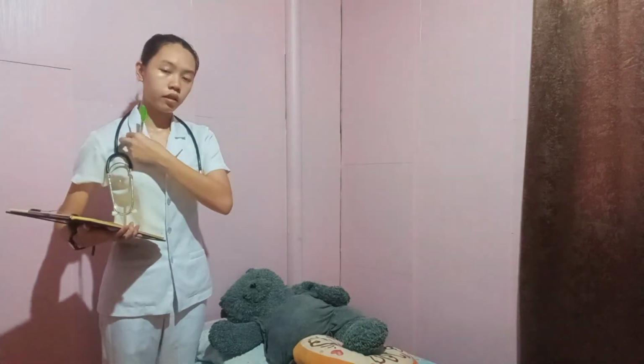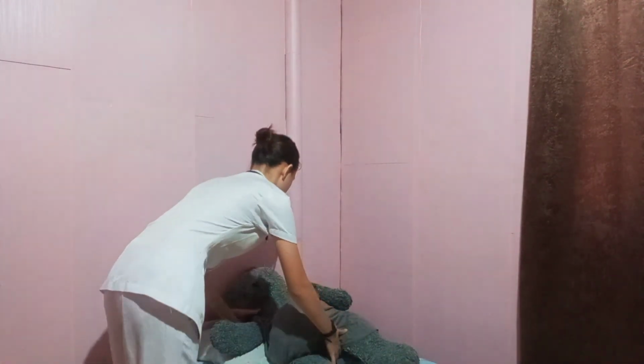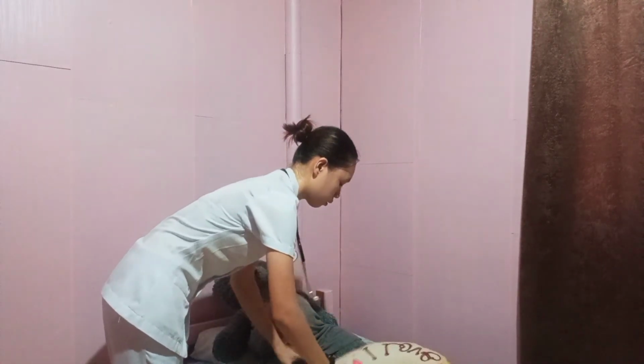So after doing that is to make the patient comfortable. This is done to reduce the patient's anxiety. So now I have positioned my patient in a comfortable position. So I will now document the observations made, the fetal presentation, position, and the attitude, whether engaged or floating. This is done for the review of findings for the physician.